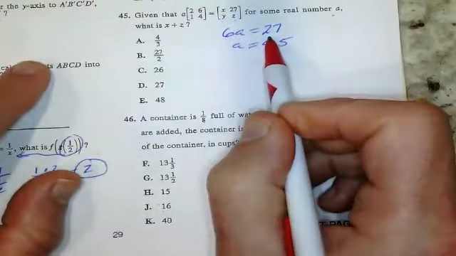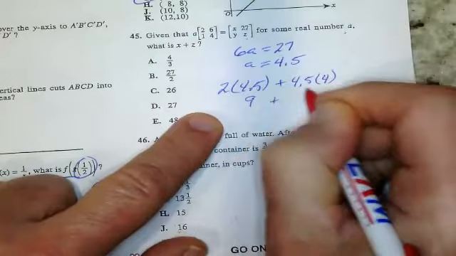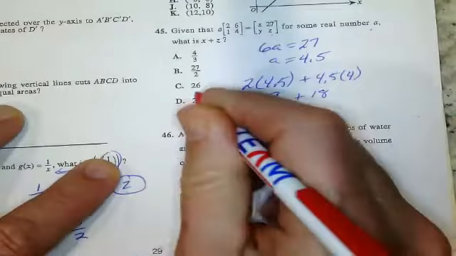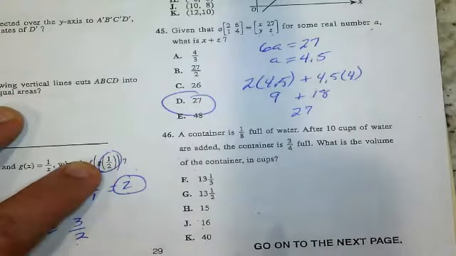So we take this number, we multiply it times 2, plus, we're trying to find x and z, so we go 4.5 times 4. Sorry, I should have written that a little bit better. So this answer is 9 plus 18, and that equals 27. So that answer is D for number 45.